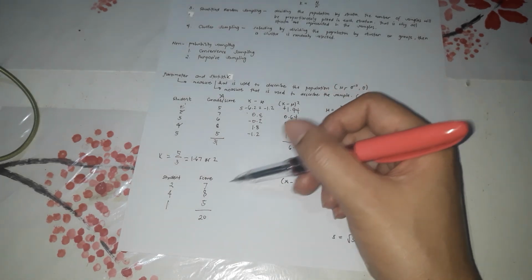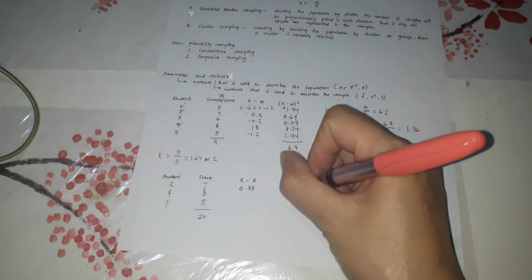So 7 minus 6.67 is 0.33, squared that's 0.1089. Next, 8 minus 6.67 is 1.33, squared that's 1.7689.